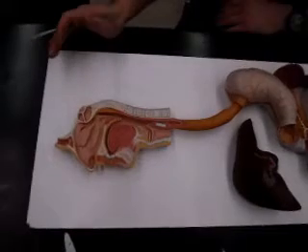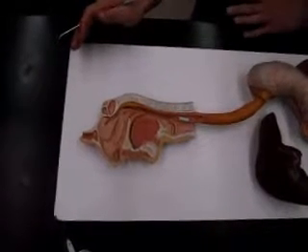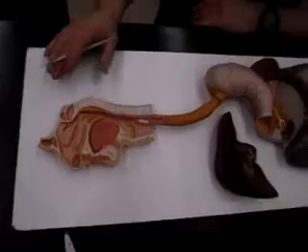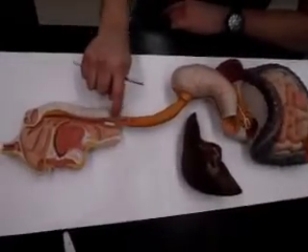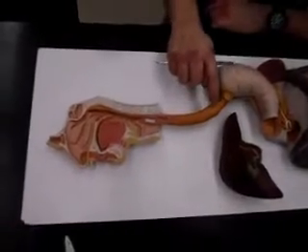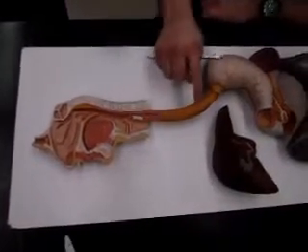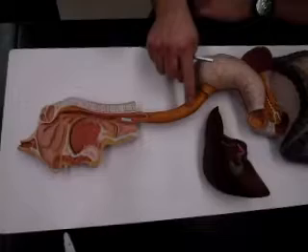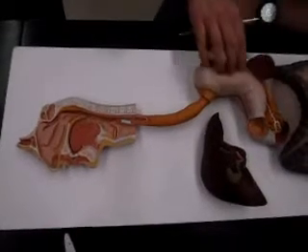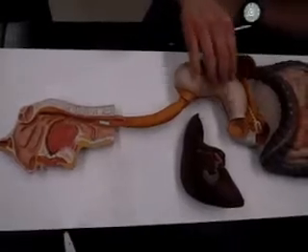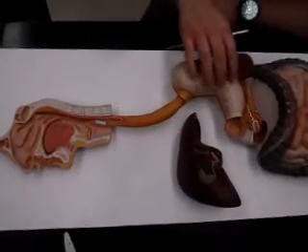So this is the flat digestive system model for Bio 105. So we're going to start this model off looking at this structure here, and it continues down to here, and that is the esophagus. So that is the esophagus right there. And the esophagus is going to empty into this, which is the stomach. So this is the stomach.